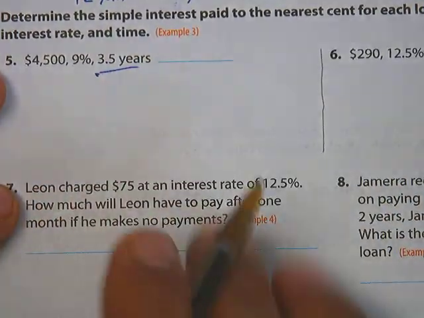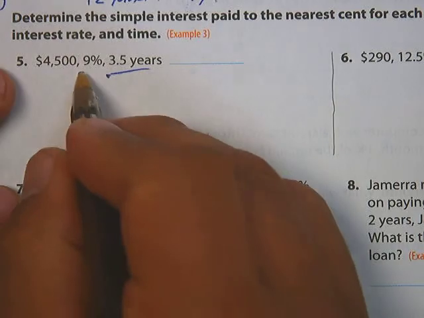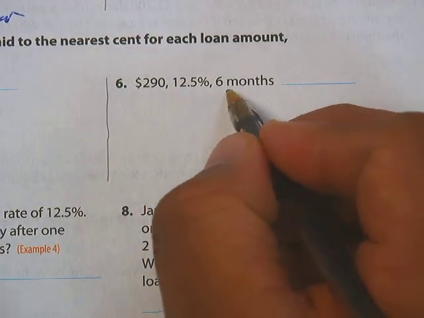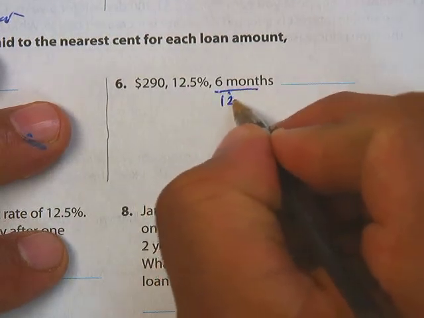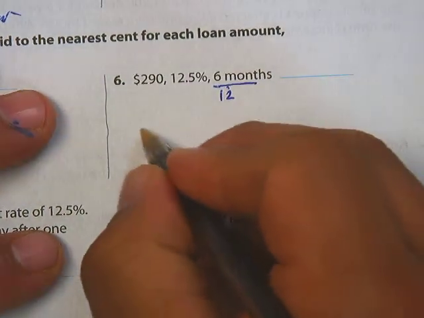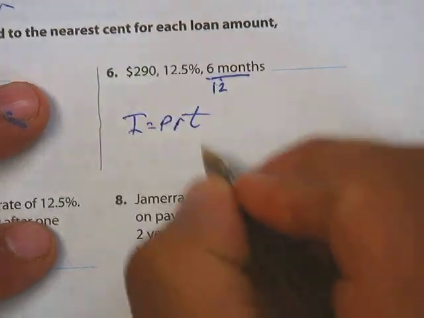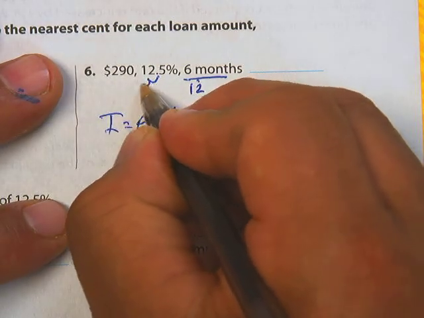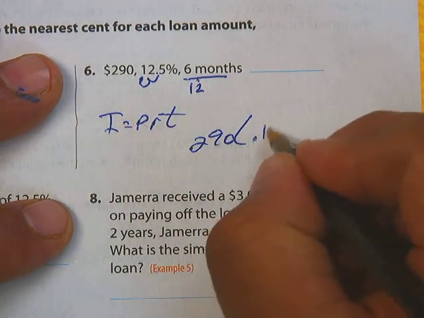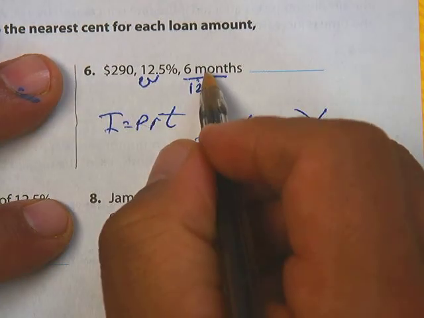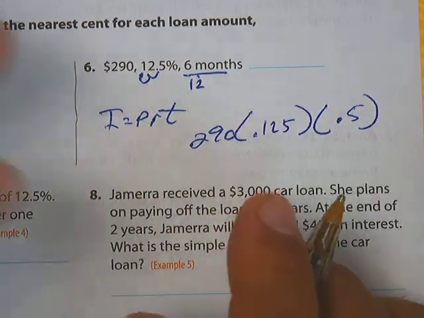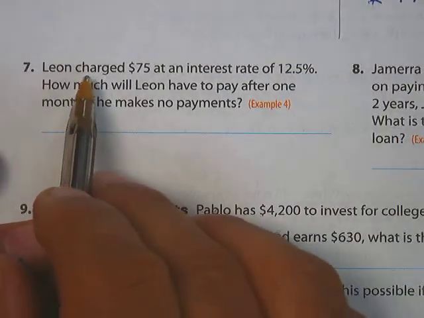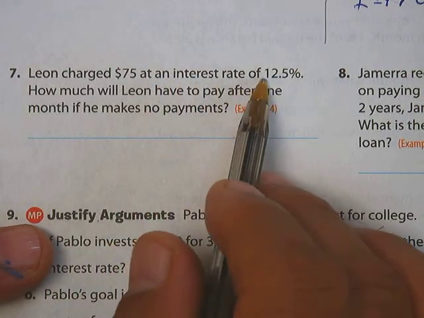Okay, same thing here. Same thing. It's in years, so you just put in the years. Convert that to a decimal. Here also, 6 months. So you have 6 months out of 12 months. So you have half a year. So again, 290 times, move the decimal 2 times, 1, 2. So that gives you 0.125 times 0.5. Okay, multiplying, you get the answer.